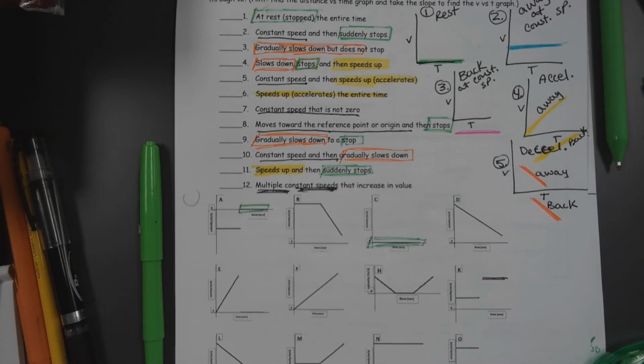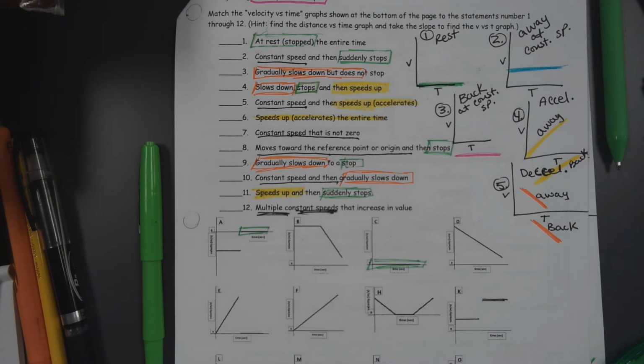Got you. At first I was trying to think of the words. It's multiple constant speeds that increase in value, meaning that, let's just say there's 3 of them. This constant speed is 2, then it's going to increase in value because this constant speed is 4, and then this constant speed is 8. So it's not acceleration, it's just that the constant speeds were different values and they were increasing themselves. Okay, so let's go ahead and keep coloring.